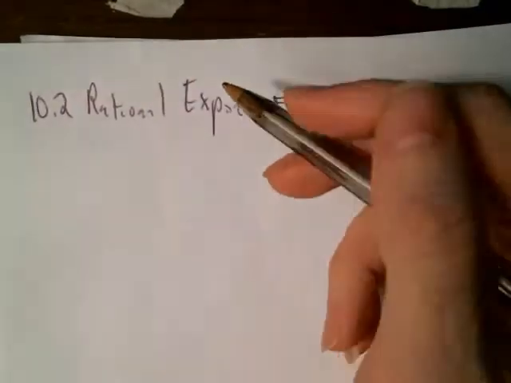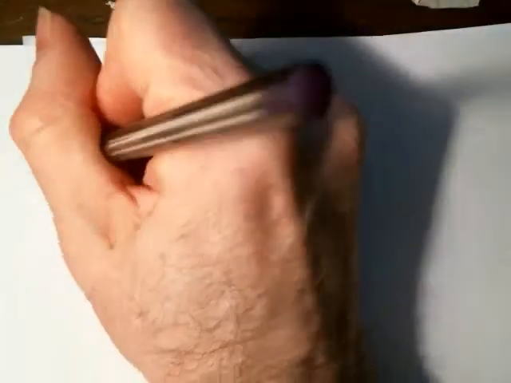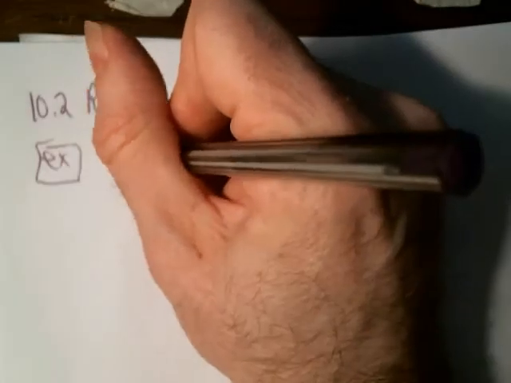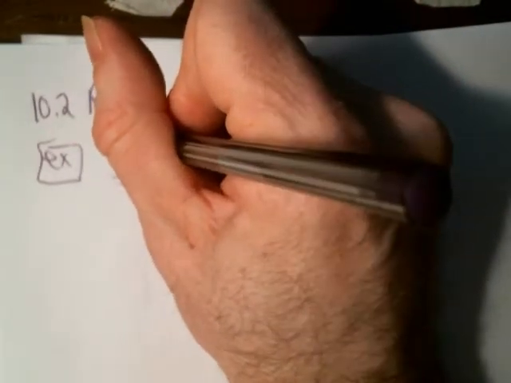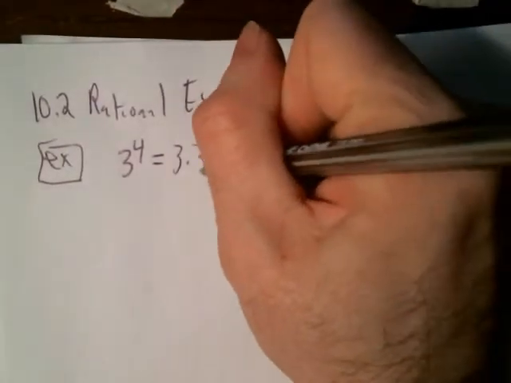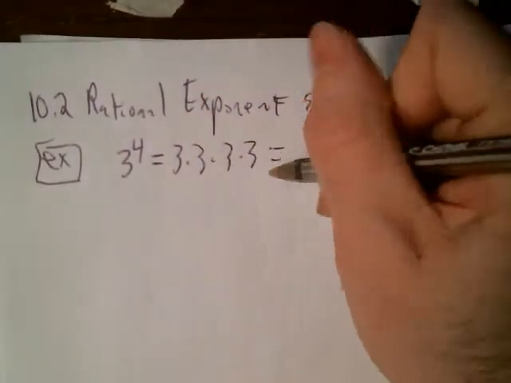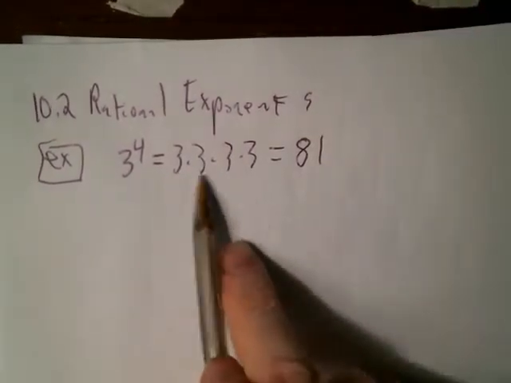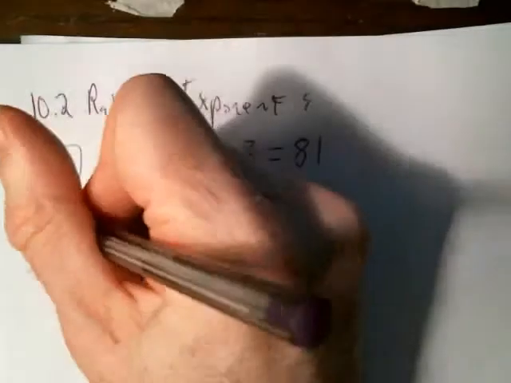What are we talking about? Well, basically, for example, you're used to dealing with things like 3 raised to maybe the fourth power. That's equal to 3 times 3 times 3 times 3. What is that, 81? 9, 27, 81, yeah, okay.